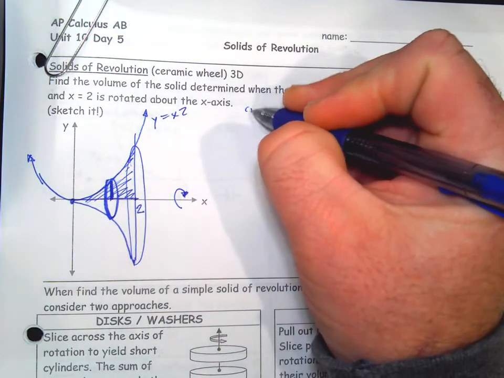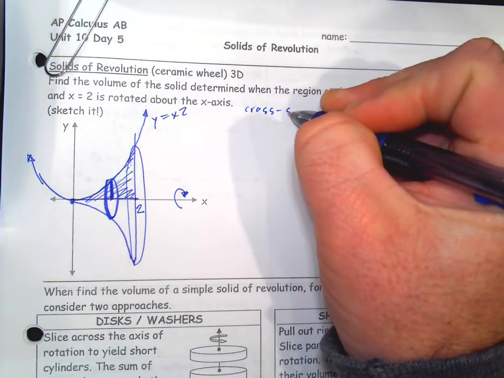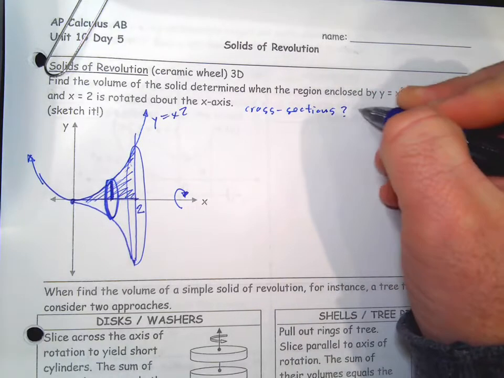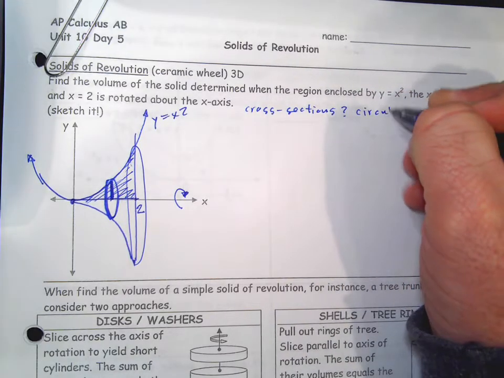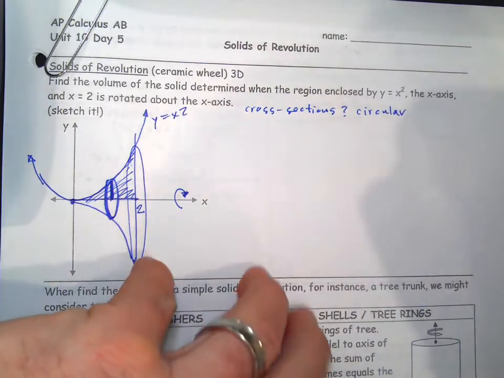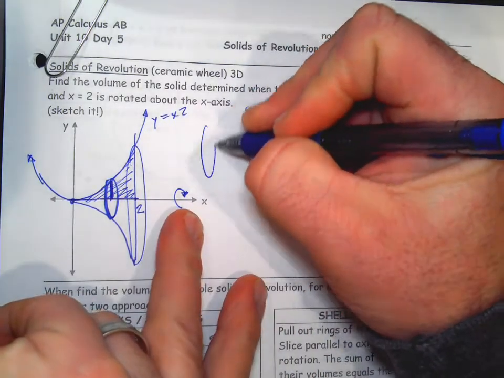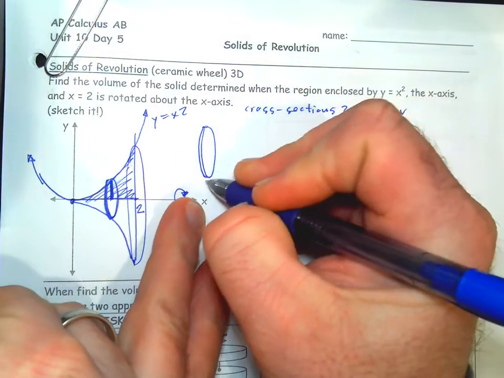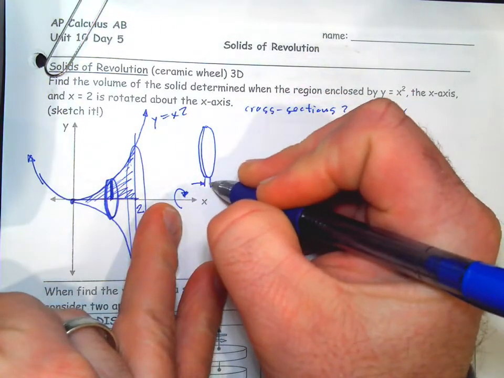So we could take the approach of volume by cross-section that we've been doing. This is a little different. I'm building it off the base, but the cross-sections are circular. If we draw one of them, they have a thickness, which in this case is dx.